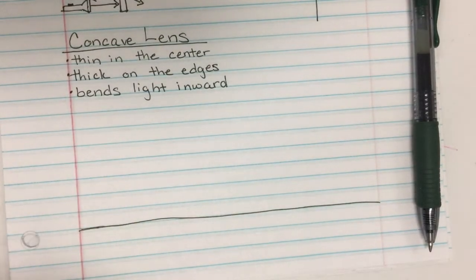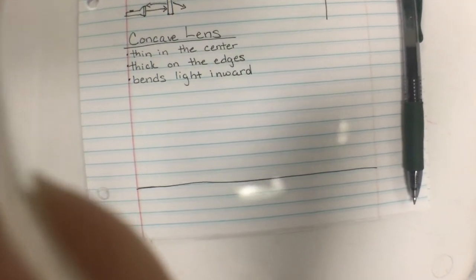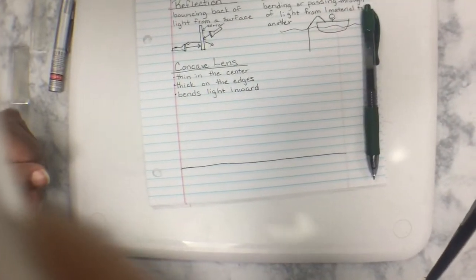Let me see if I can sort of give you that effect. There we go. Right now you're looking through the lens, it's pretty clear, and if I pull further away, now it's all blurry again. By the way, this is sort of how people with glasses see. So right now it's extremely blurry, and the closer I pull that lens in, the easier it is for you to see.